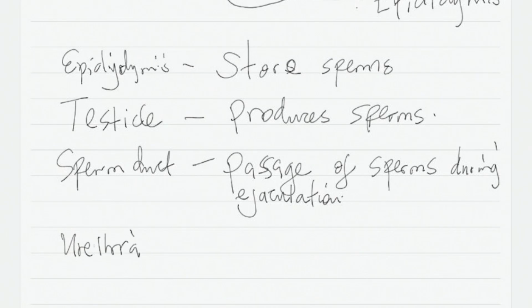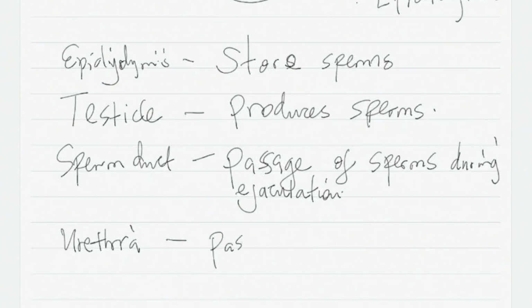We have the urethra. Its function is the passage of sperms and urine.